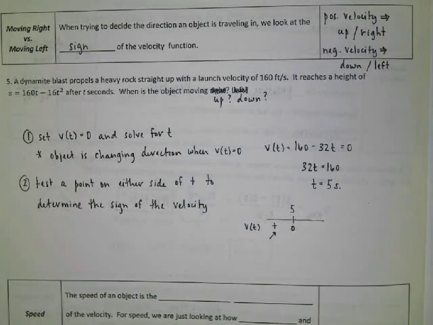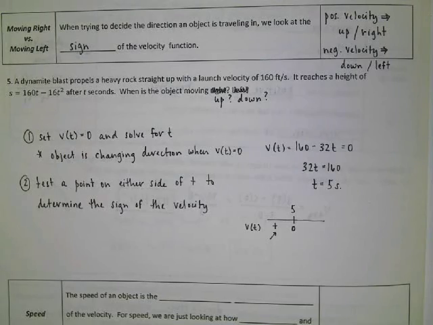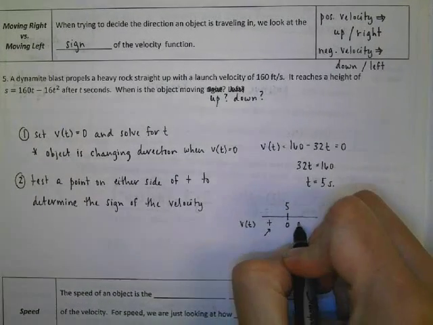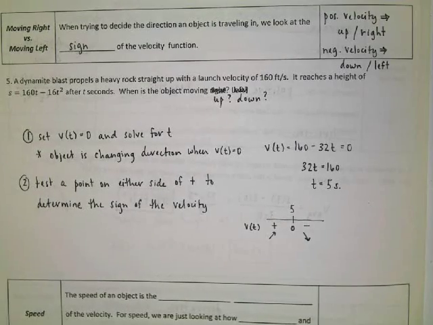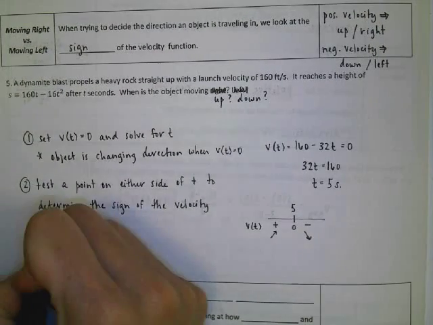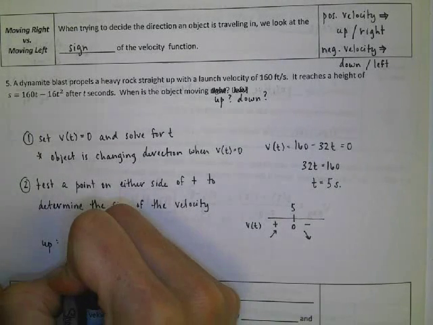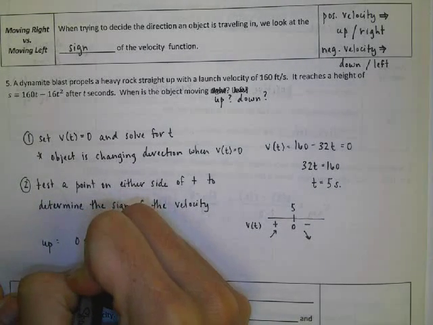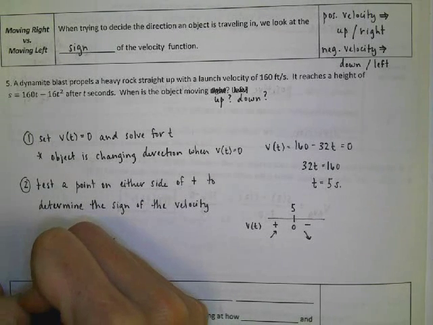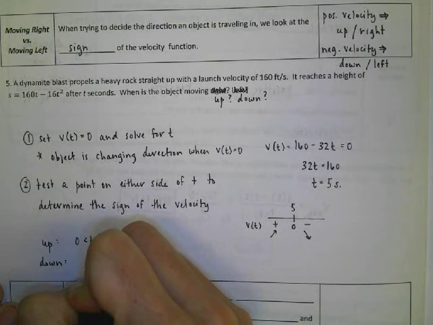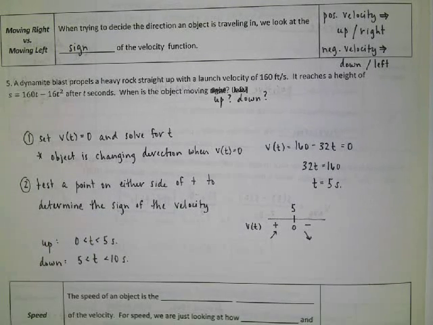And then on the other hand, if I were to plug in the value of 6 into my velocity function, I would get a negative value for velocity, which means I'm moving down. And so for this problem, I know that my object is moving up for t between 0 and 5 seconds. And I know it's moving down for t between 5 and 10 seconds.